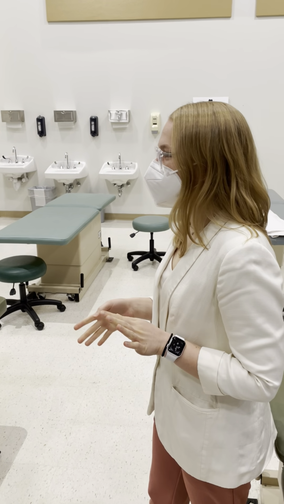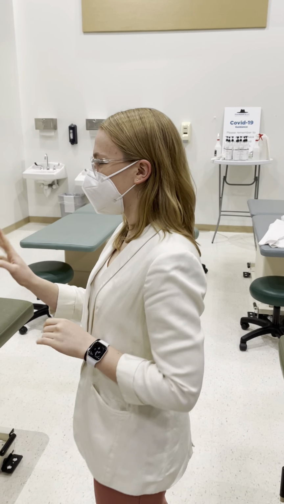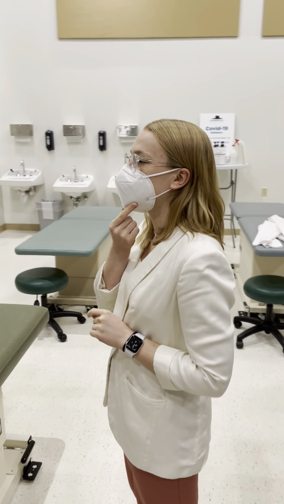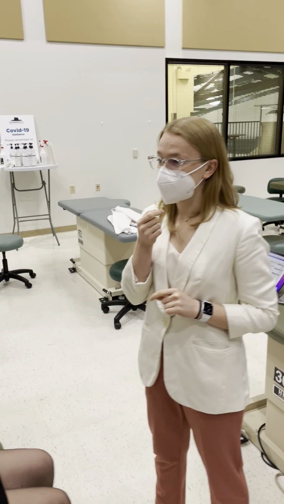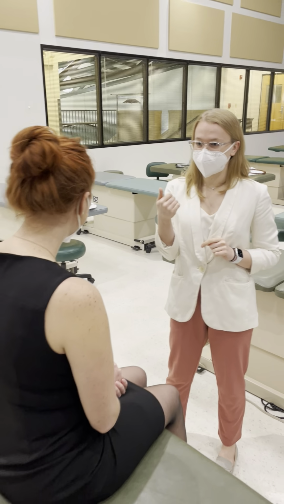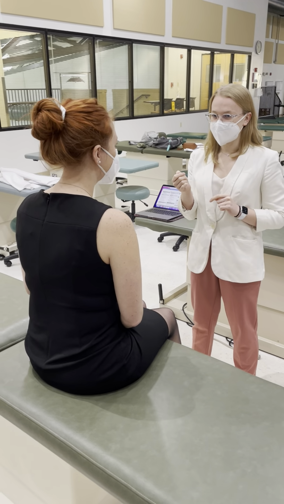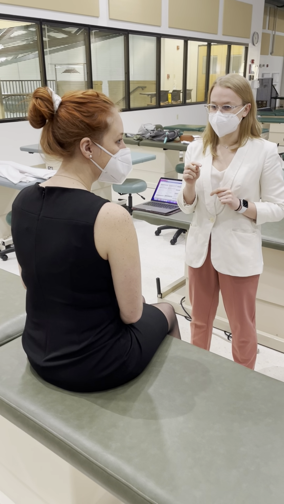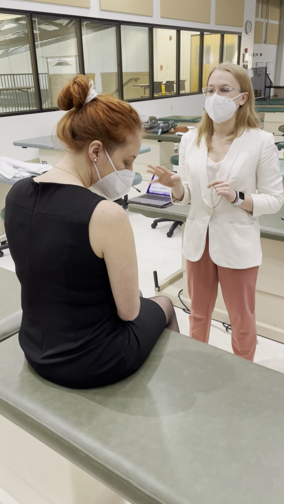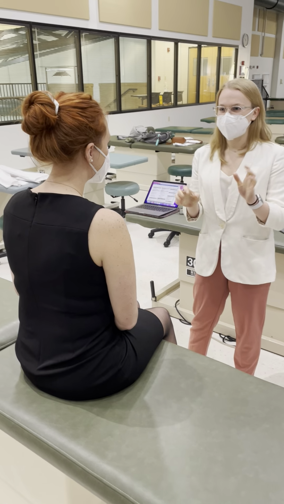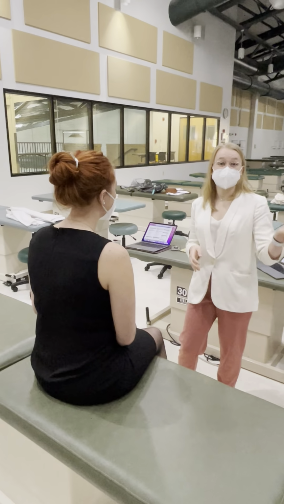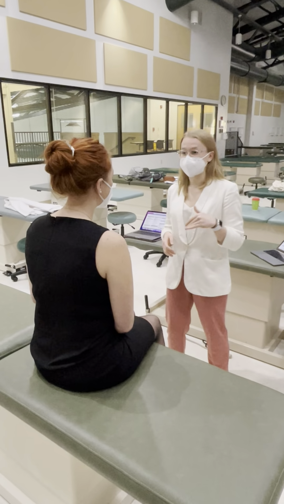Starting off with levator scapulae, I'm going to have you, Erica, we're going to test your left side. I'm going to have you turn your head 30 degrees to the left and then flex your head forward for me. Perfect, and then I'll have you return to neutral. Same on the other side, 30 degrees to the right and flex forward. And that left side was more restricted. She had less range of motion there, so I would say her left levator scapulae is hypertonic.